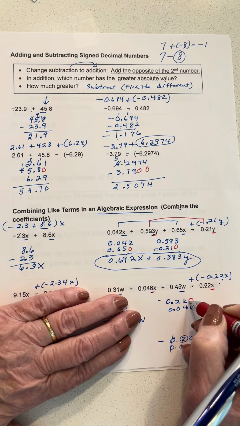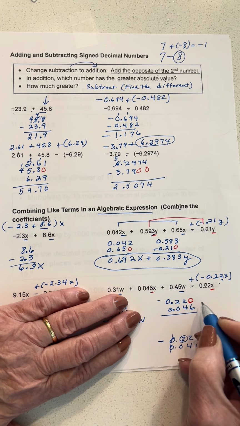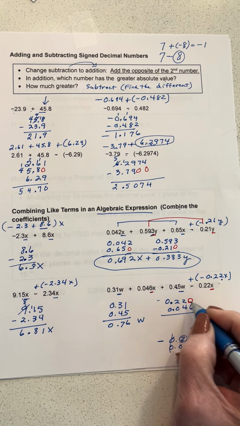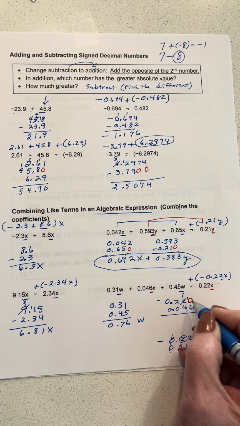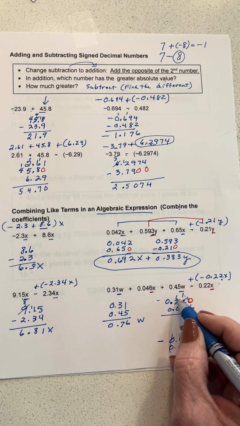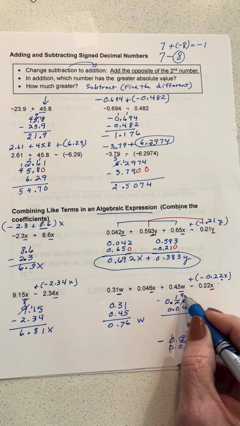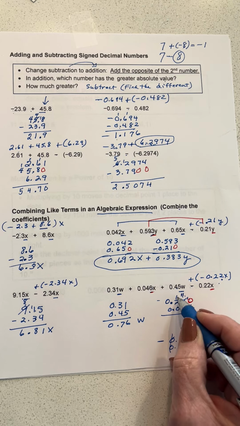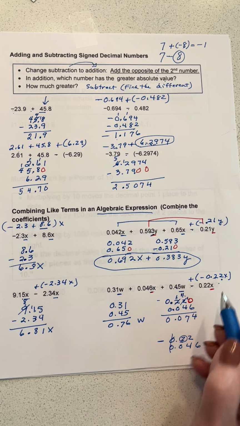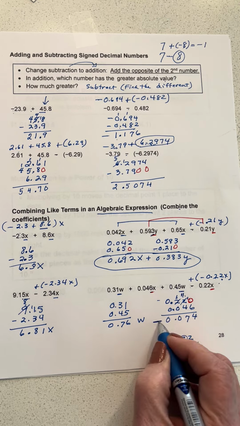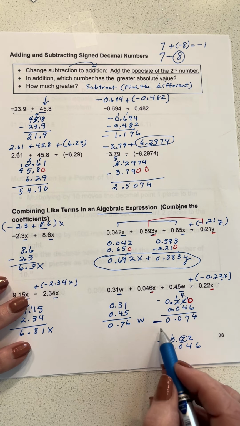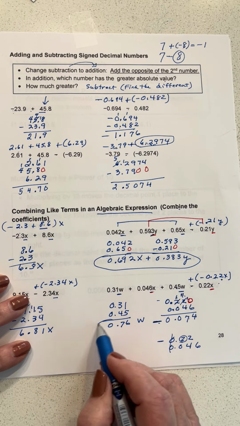I do have to fill in here because 6 is on the bottom. So I'm going to have to borrow one of these, and I get 10 of those. 10 minus 6 would be 4. 1 minus 4 won't work, so I'll borrow 1 here, and I get 10 more. So now I have 11 minus 4 would be 7. 1 minus 0 would be 0. And we said it's going to be negative. So we can either have plus negative 74 thousandths, or we can just say minus that number. So this is our answer right here.